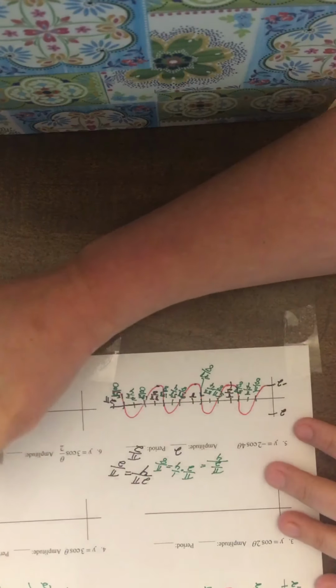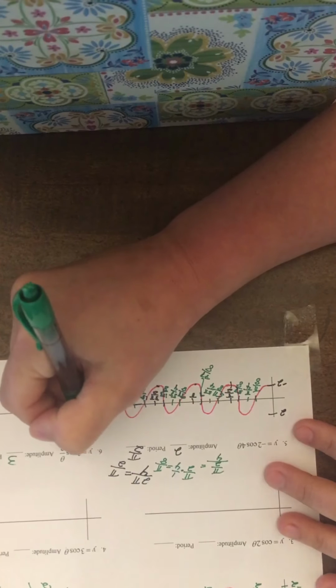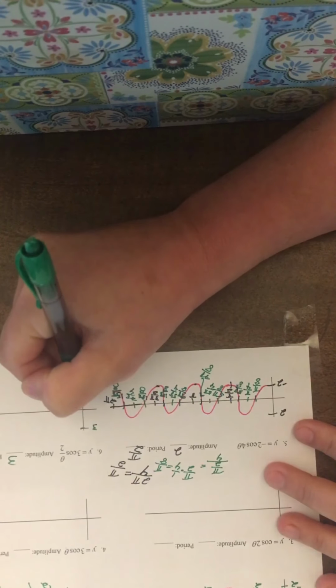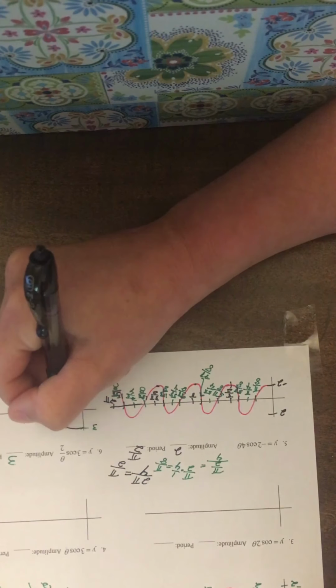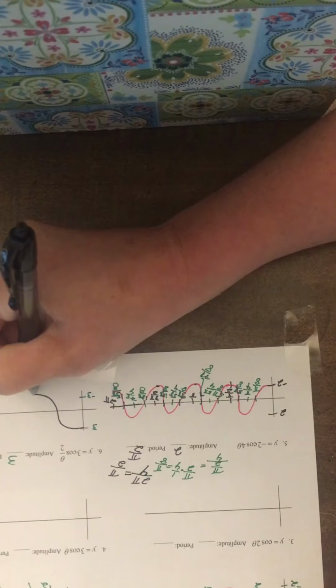Looking at number 6, the amplitude is 3. And we only have half a cycle. Remember, this is what a full cycle looks like. So half of a cycle only looks like half of it, like a little backwards S. So we can start here and end here.